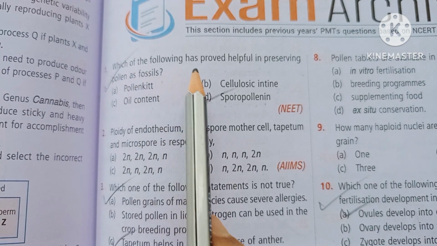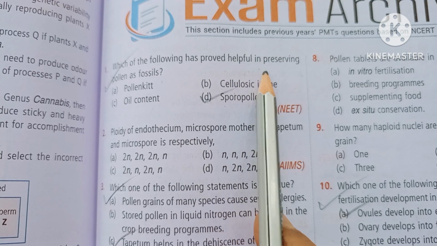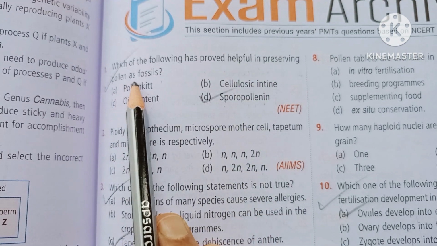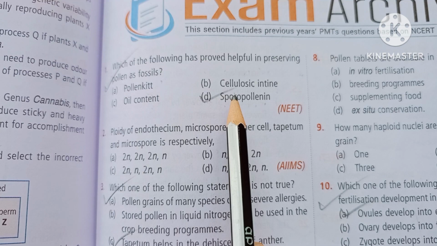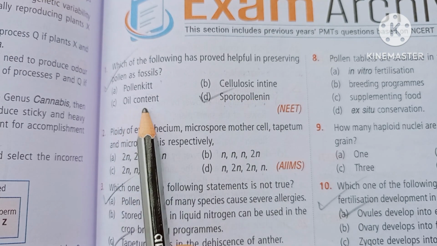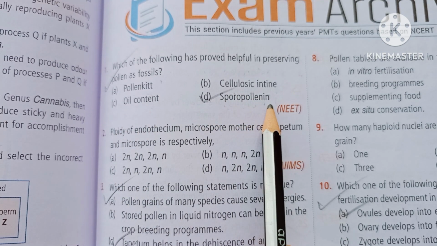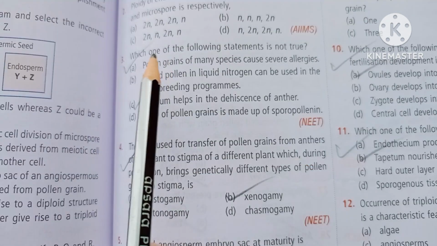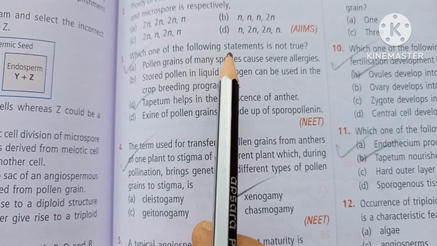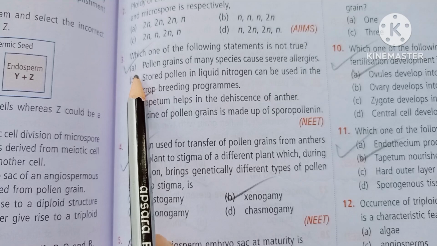Which of the following has proved helpful in preserving pollen as fossils? Pollen kit, cellulosic intine, oil content, and sporopollenin. Right answer D. Next, which one of the following statements is not true?